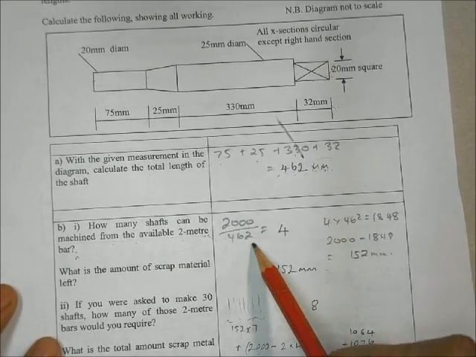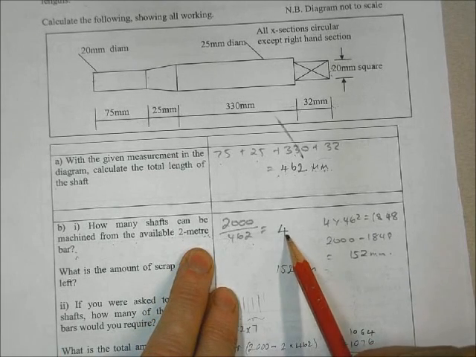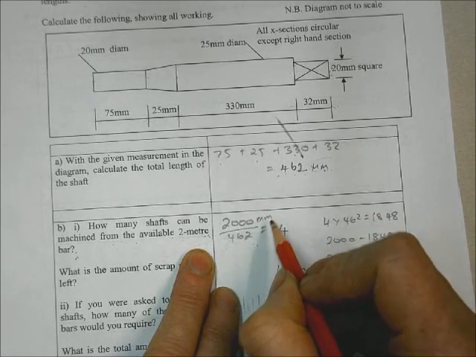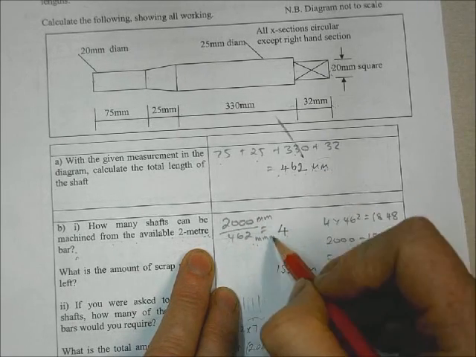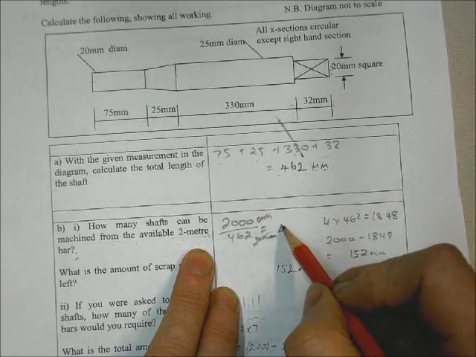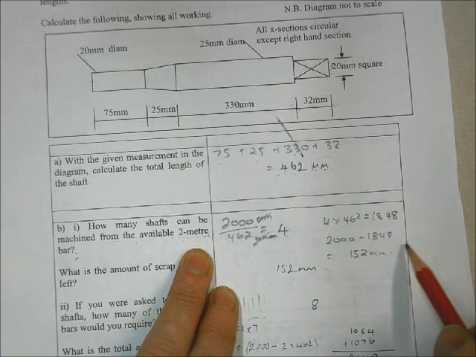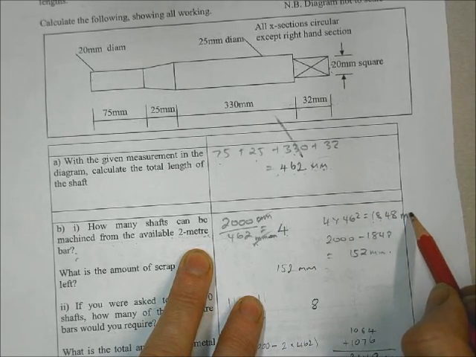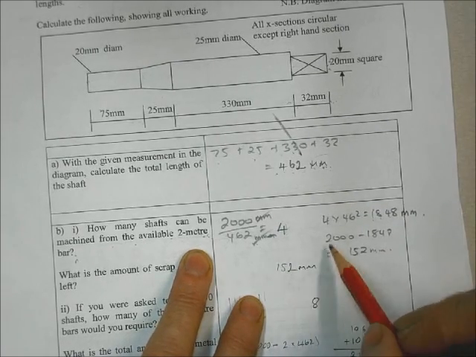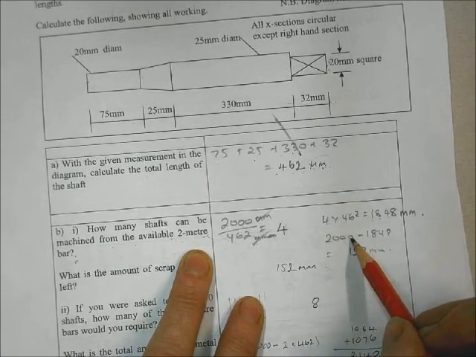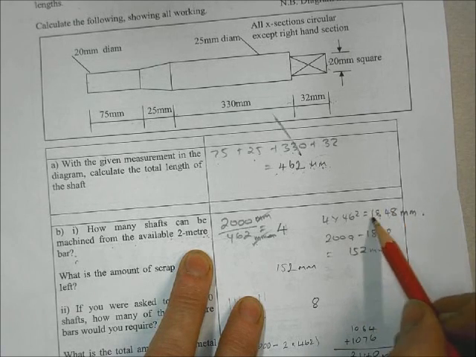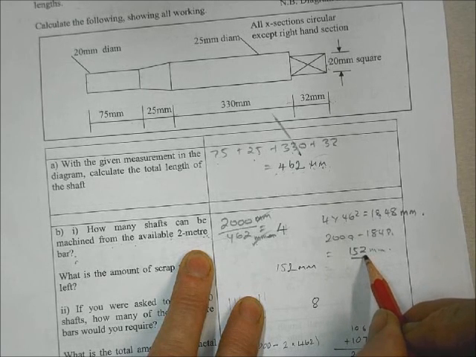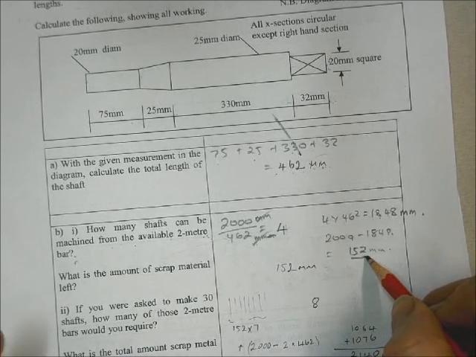Right, we've worked out we can make 4 shafts out of 2 meters or 2,000 millimeters. Okay, everything's in millimeters. Whoops, too many M's. Cancel them and we're left with the number 4. We've worked out that 4 shafts use 1,848 millimeters. Okay, now if we take our total 2,000 millimeters, subtract the total amount of material being used for the shafts, we're left with what will be waste, 152 millimeters.